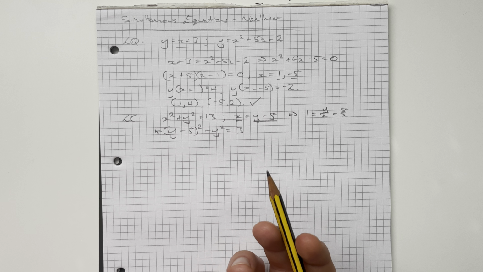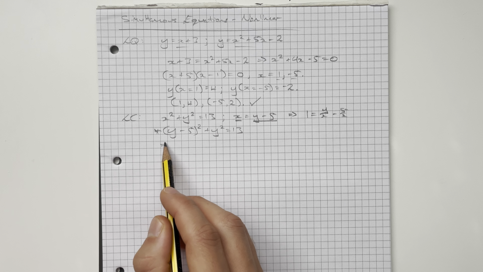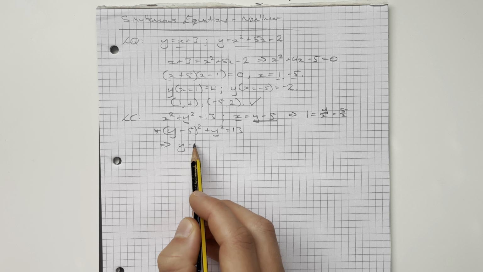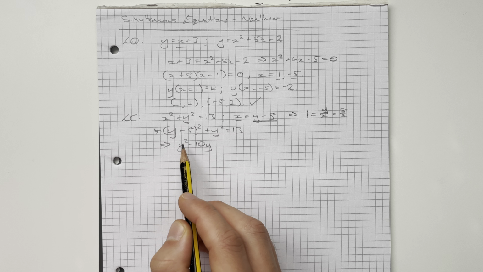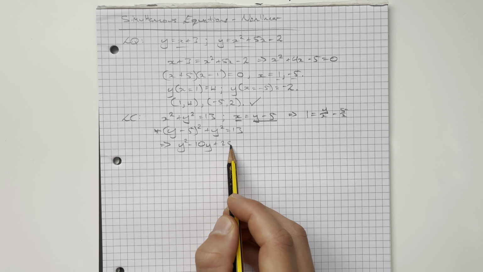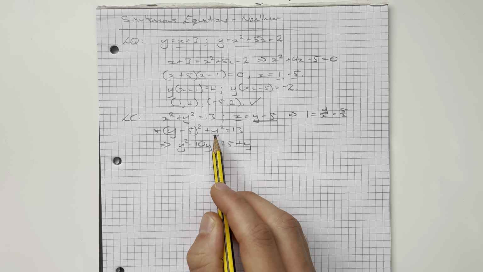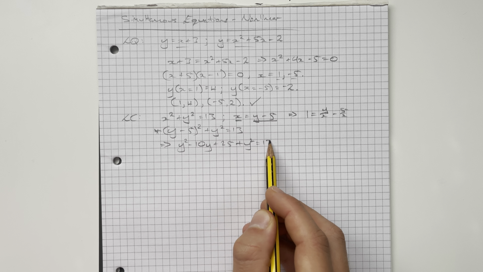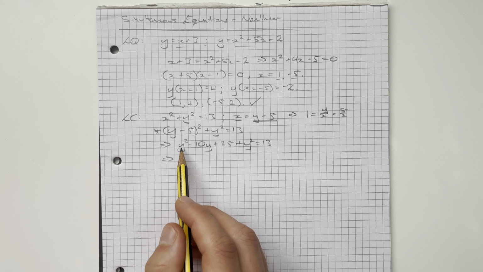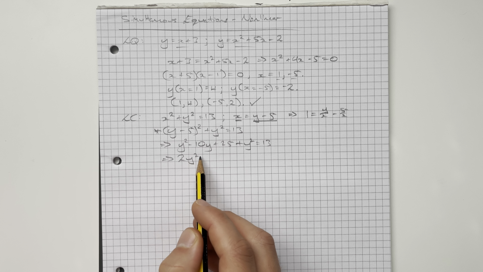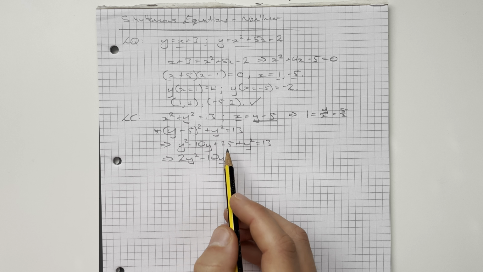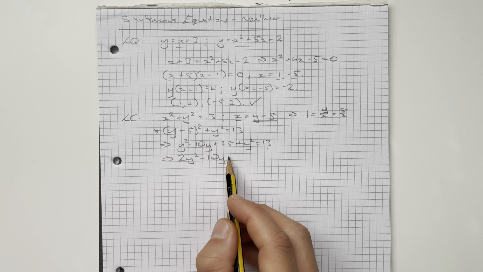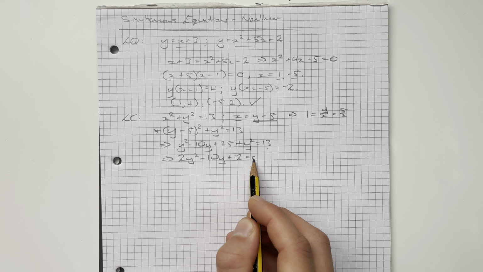We can rearrange this and try to solve it. So let's expand our bracket. We'll have y squared minus 10y plus 25, plus the y squared, is equal to 13. Collecting all the like terms, we get 2y squared minus 10y, and then 25 minus 13 is going to be a plus 12 on this side.